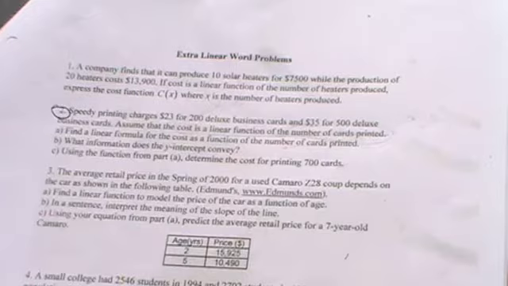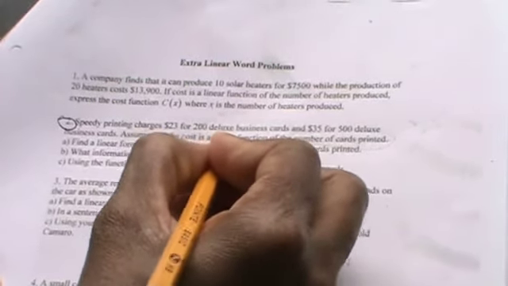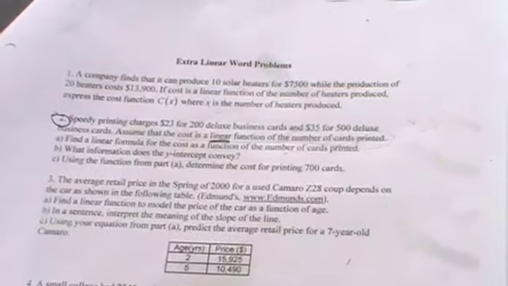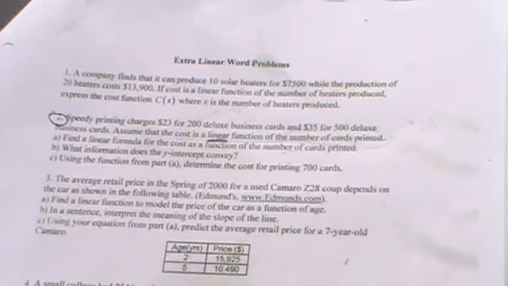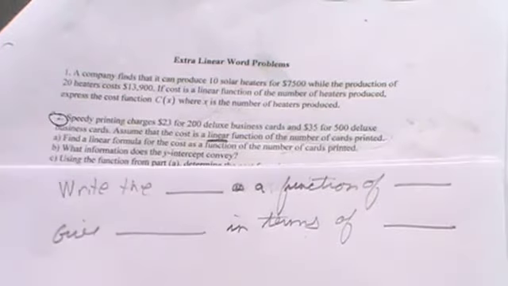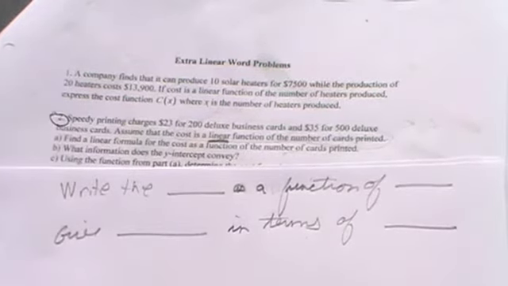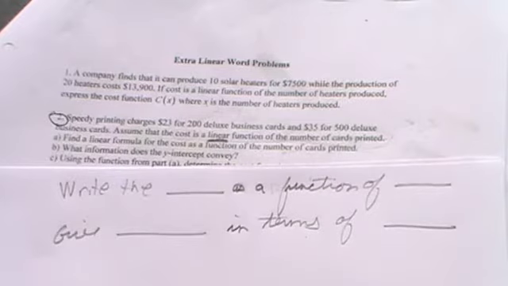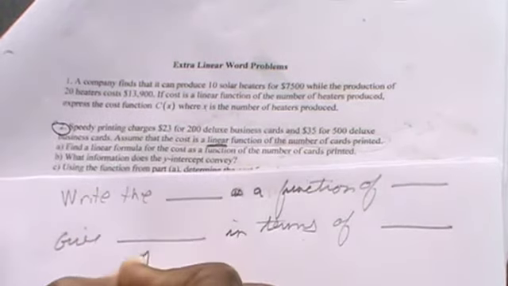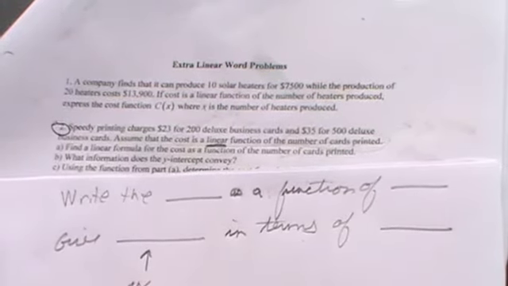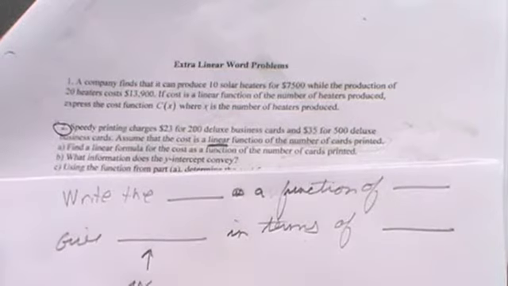Now, oftentimes within the problem, they'll give you a hint as to what's occurring. Well, here's the first hint. They say that it's a linear function, right? So we should be able to have 2 points and a line running through them. And then it'll also say something along these lines. So it might say, write the blank as a function of blank, or give blank in terms of blank. So whatever you see in this very first empty space is always going to be your y, or your dependent variable.